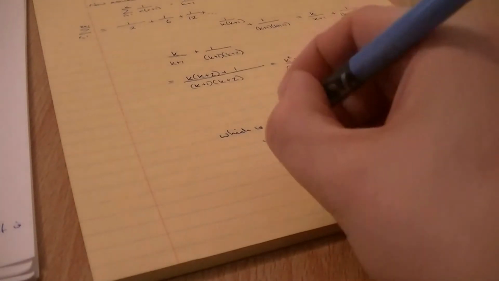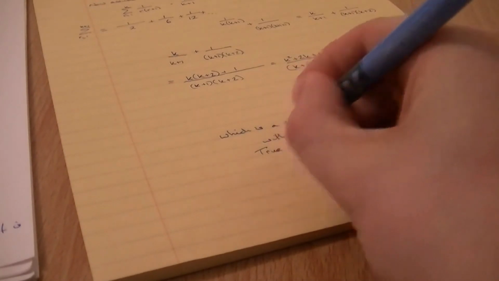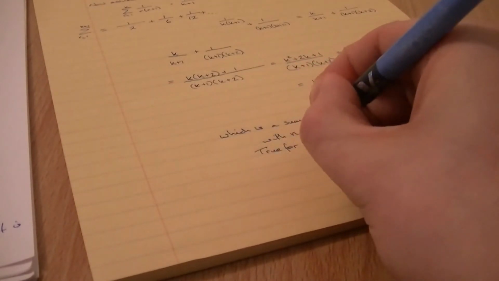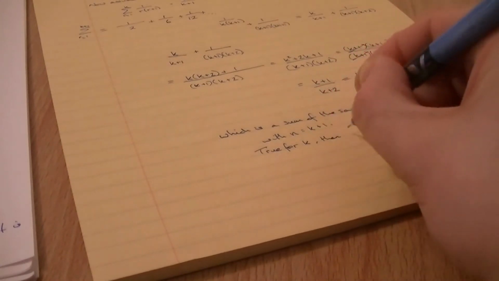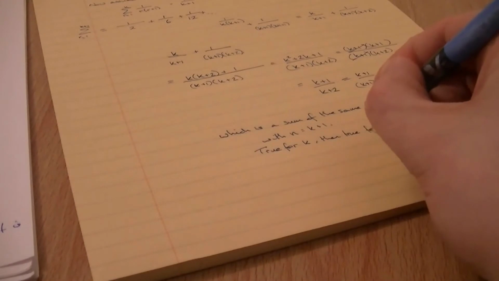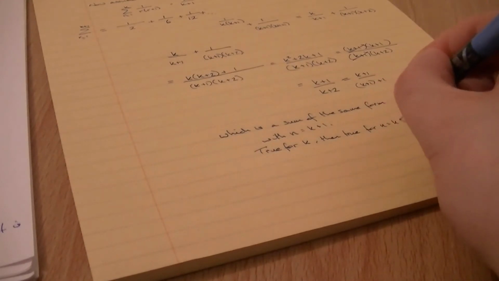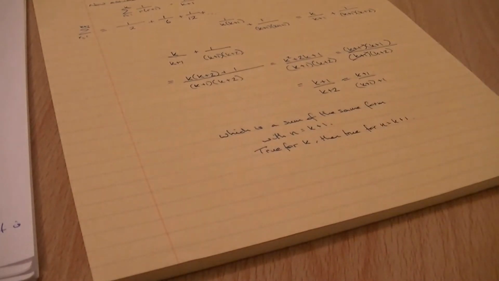So if it's true for k, then true for n equals k plus 1. Okay.